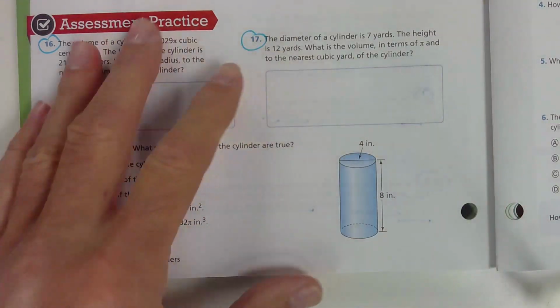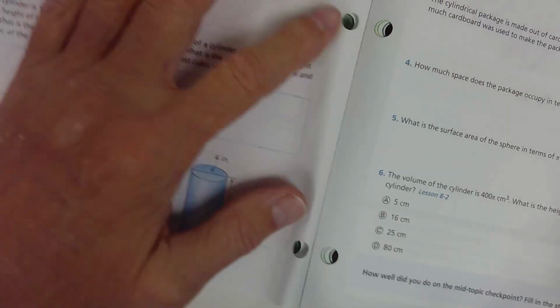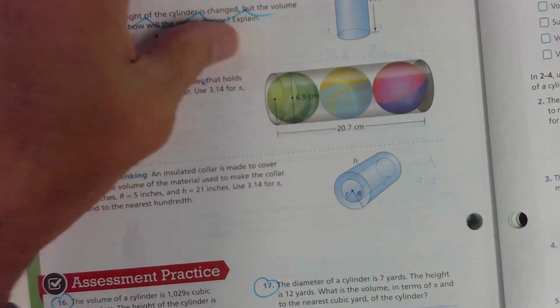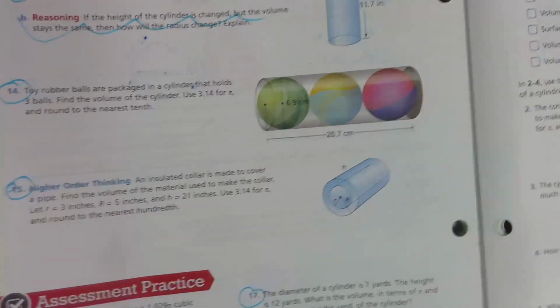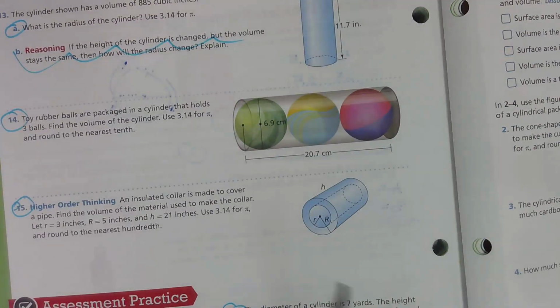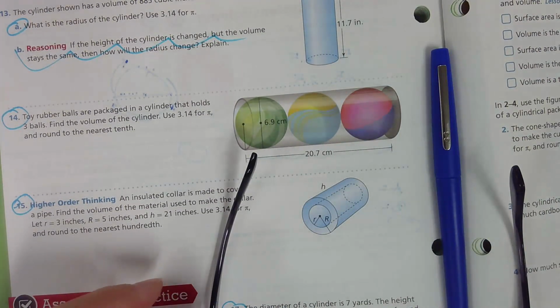So that's it. So, like I said, I'm kind of guessing that you'll have some questions on volume of cylinders on the test next week. We'll see.